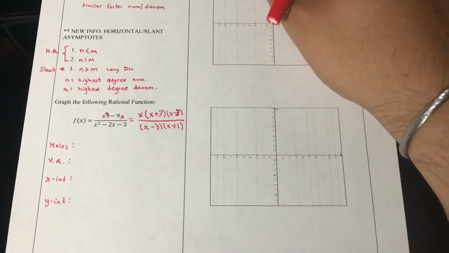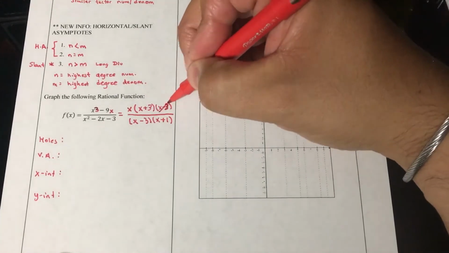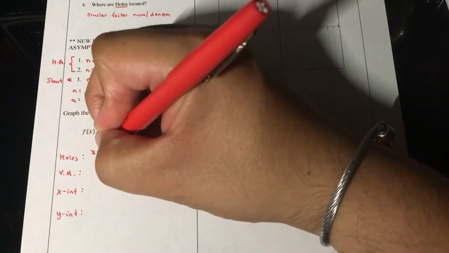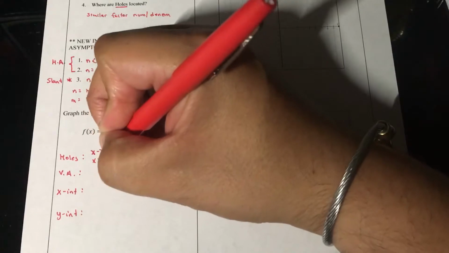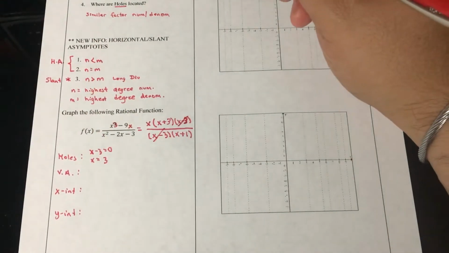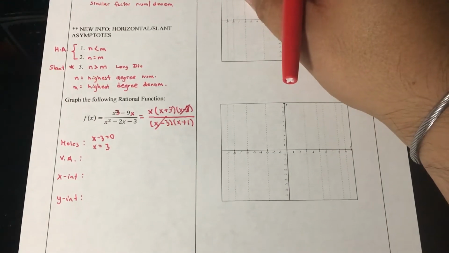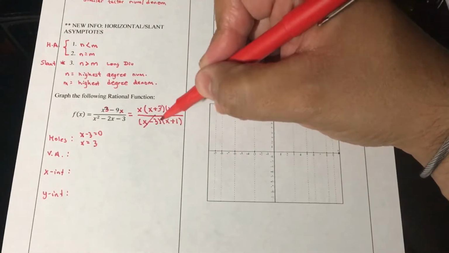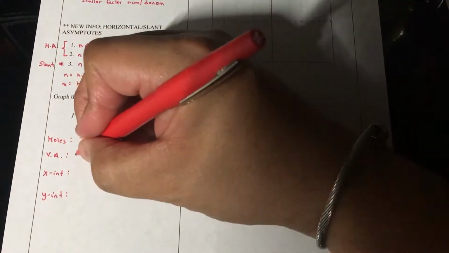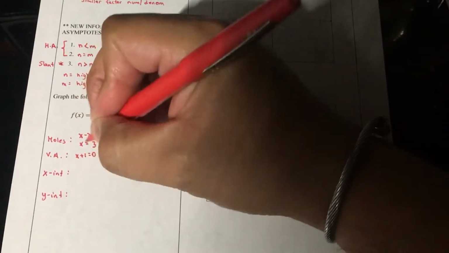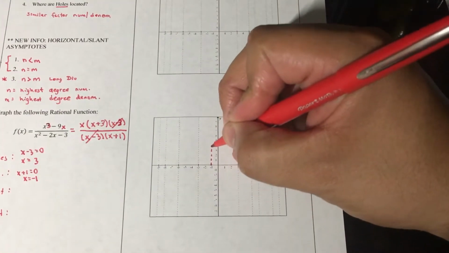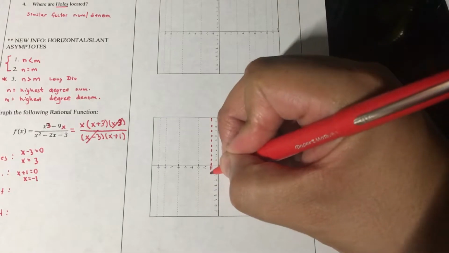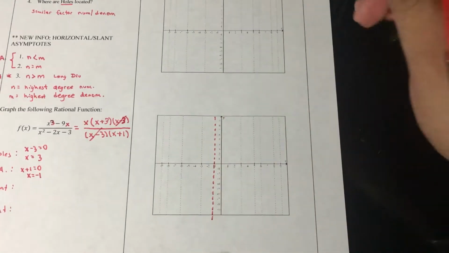I do see that I have a similar factor in the numerator and in the denominator, so I do have a hole, and it happens at x minus 3 equals 0. So when I solve, it happens at x equals 3. I do see that I have something left in the denominator, x plus 1, so I am going to have a vertical asymptote at x equals negative 1. The point of this is so that I can graph this, so I'm going to start doing that. I know I have a vertical asymptote at x equals negative 1 right here.